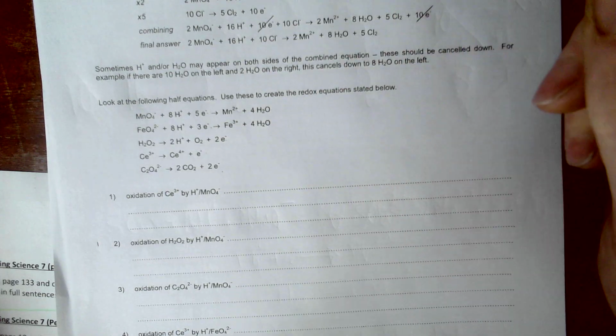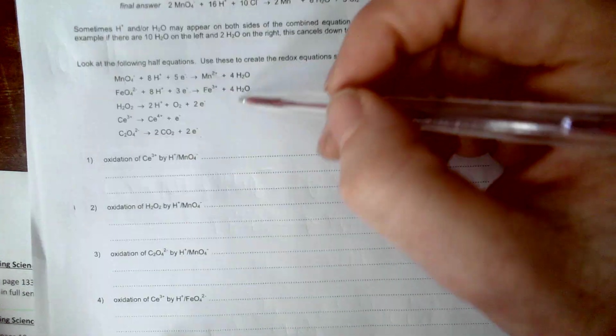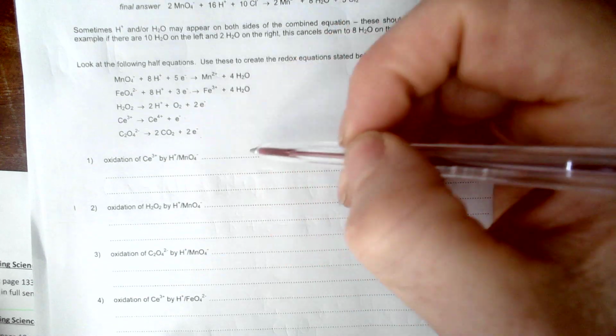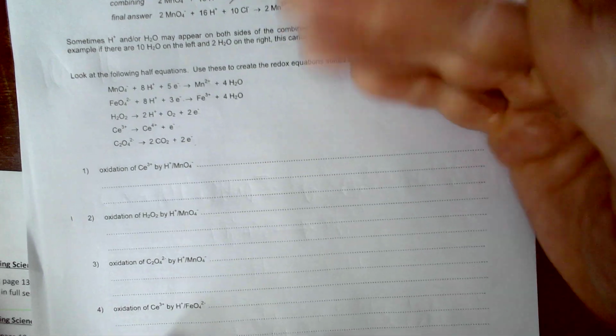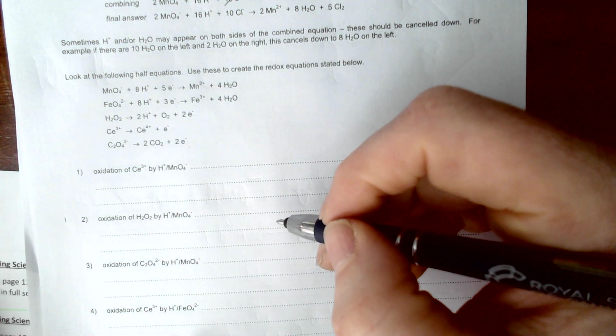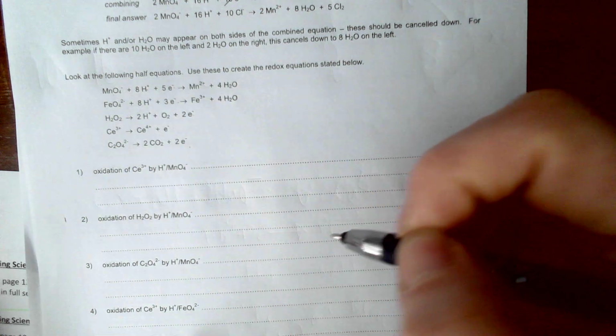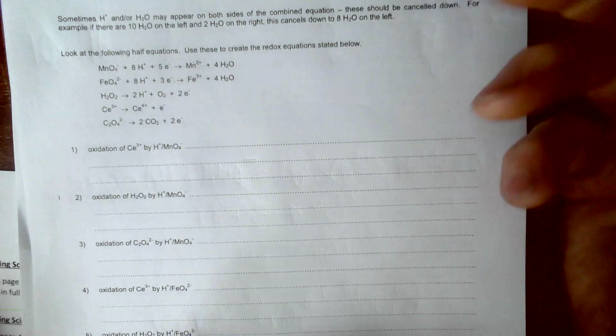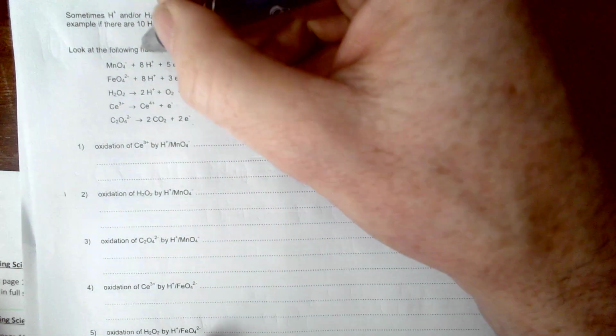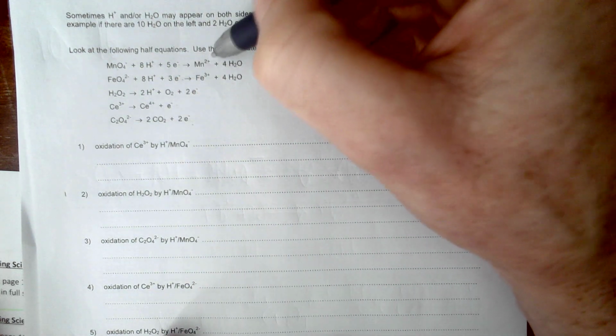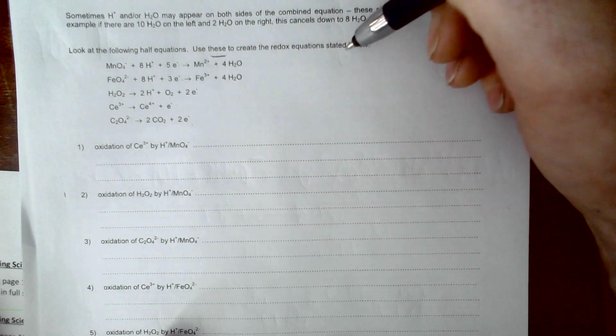So your task is choosing the correct half equations to write an overall equation. I'm going to go through them all like I have done previously. I'm going to go through the first two as worked examples, then you should really pause the video, do the rest, and then check your working. All right, so look at the following half equations. Use these to create the redox equation stated below.